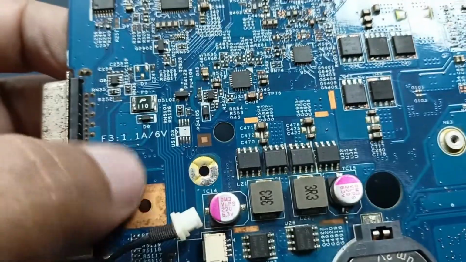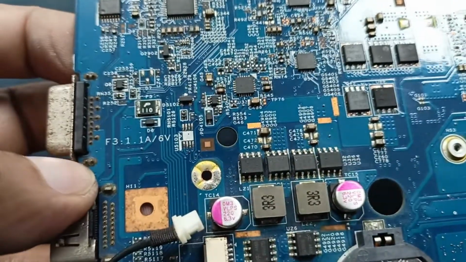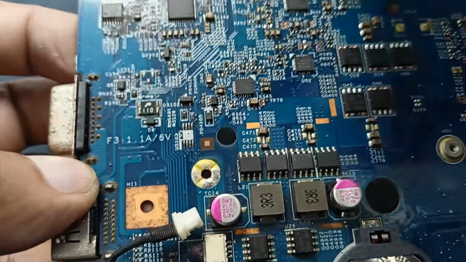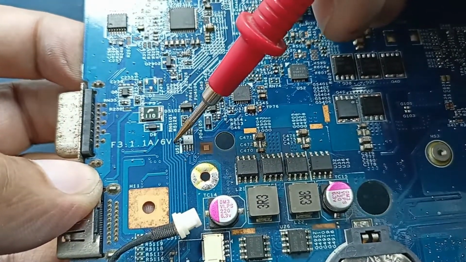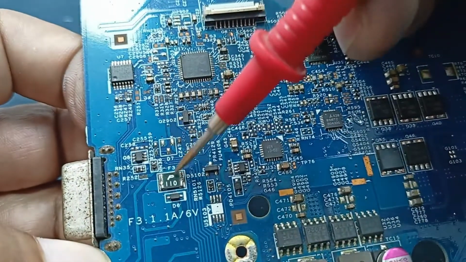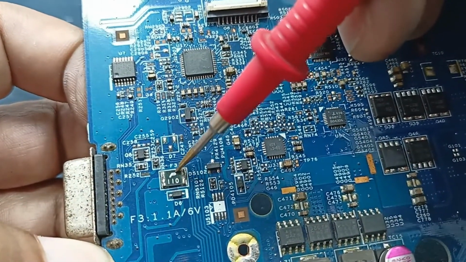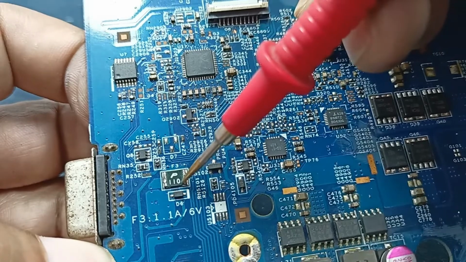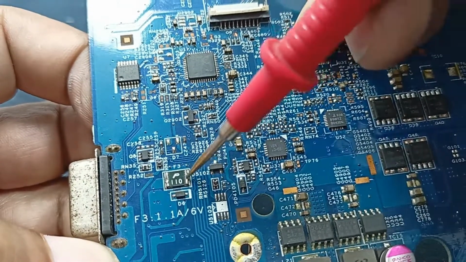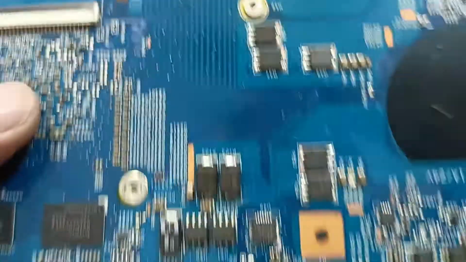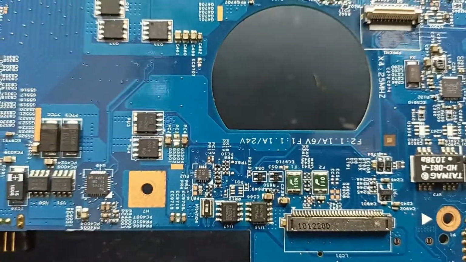And here is some basic information about the circuit, you can see. This one is F3, okay, F3 1.1 ampere and 6 volt, and the F3 point is these parts. You can see this one is F3. Here 5 volt or 6 volt has to be present. Here is also another piece of information in this circuit.